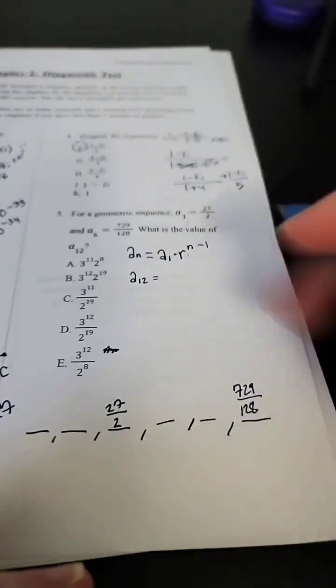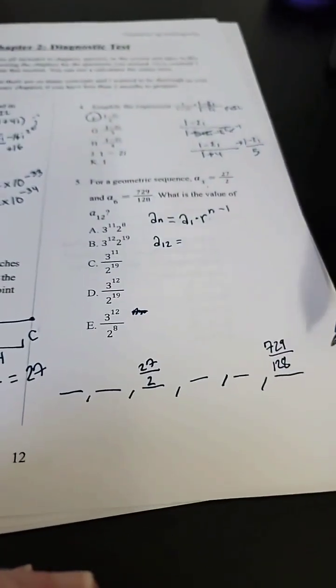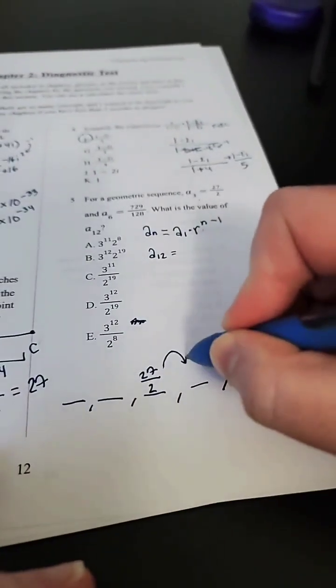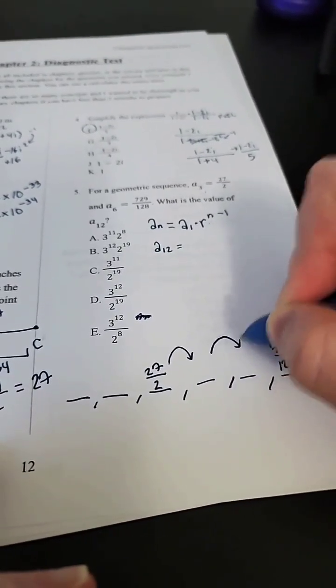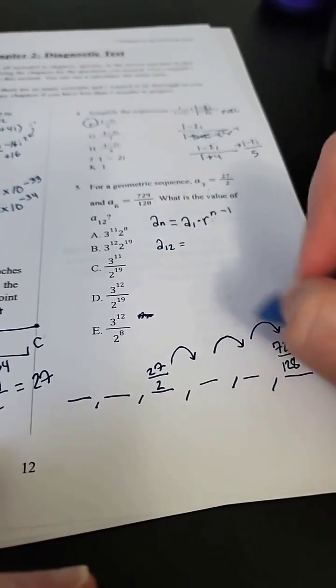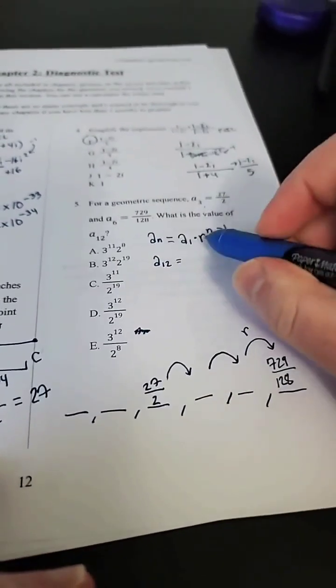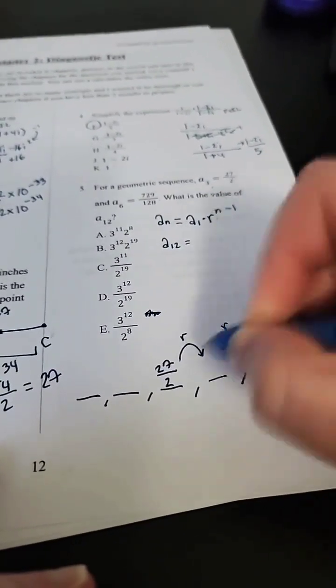Now they told us that this is a geometric sequence. Geometric sequence means that you're multiplying by the same thing each time to get to the next number. So to get to whatever's in the 4th term in the sequence, we have to multiply by something, and multiply by that same thing again to get to the 5th number, and by that same thing again to get to the 6th number. That thing that we're multiplying by is r in this equation, the common ratio. So we're multiplying by whatever r is over and over again.